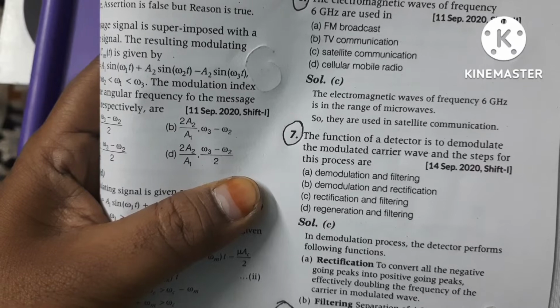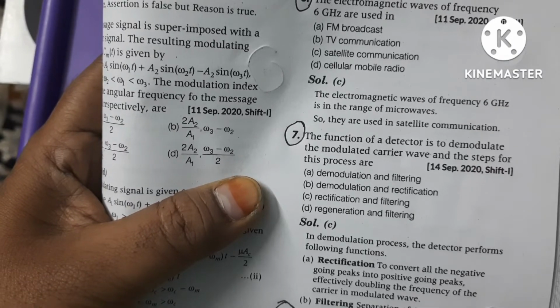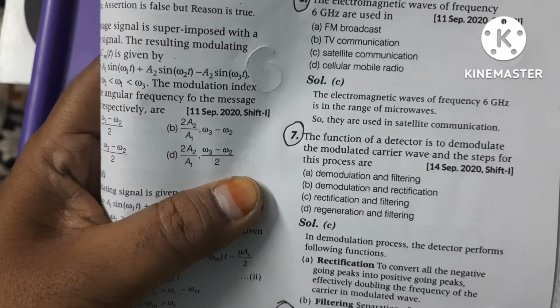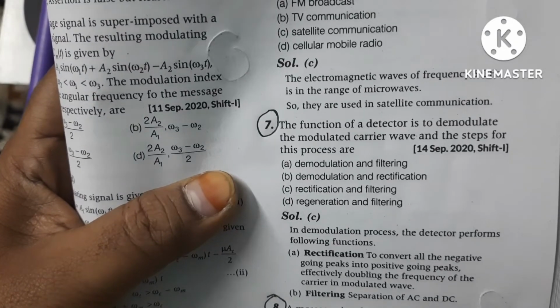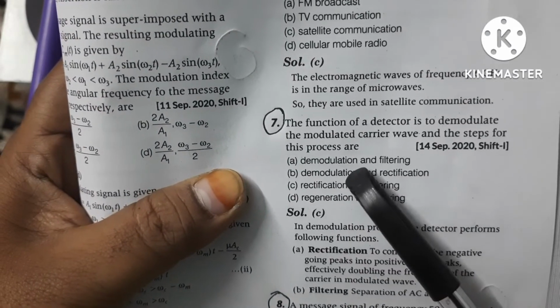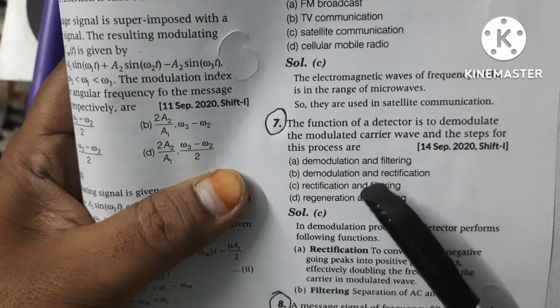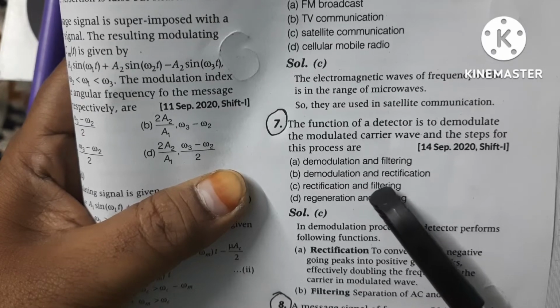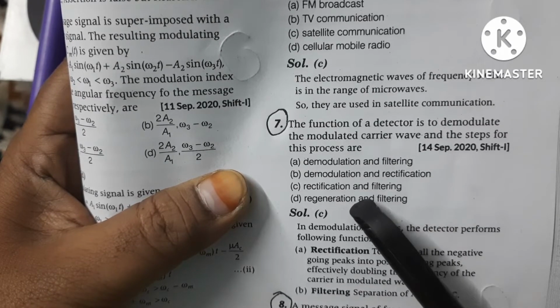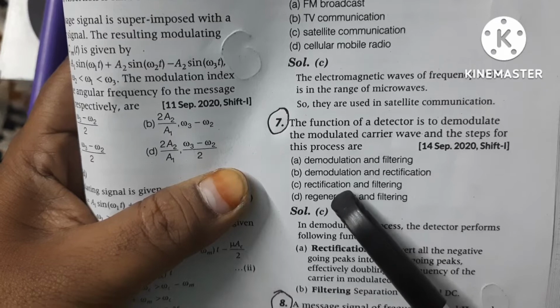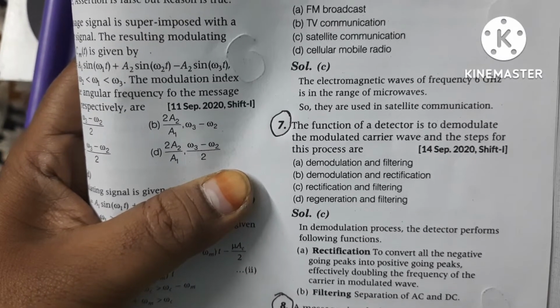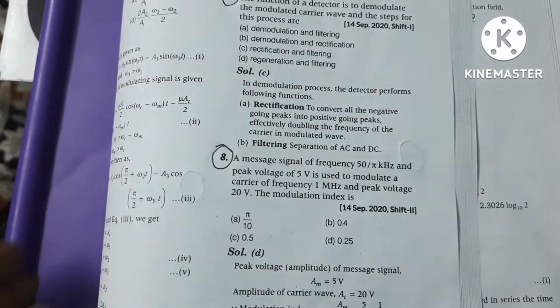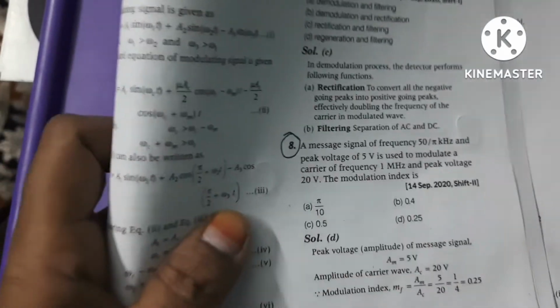We have to separate the carrier signal and the original signal. That process is called demodulation. Which option is the answer? Demodulation and filtering is wrong. The second one, demodulation and rectification, is wrong. The third one, you should remember, is rectification and filtering. Then come to the 8th question.